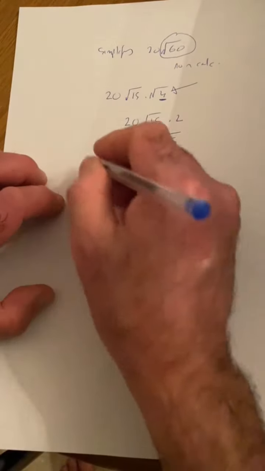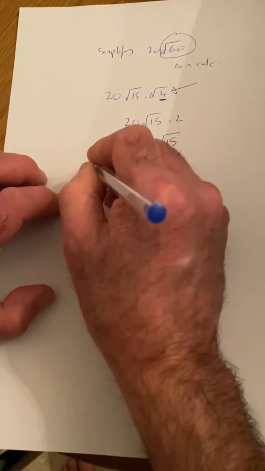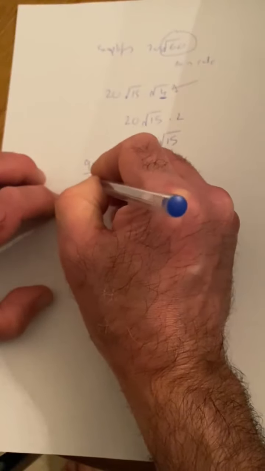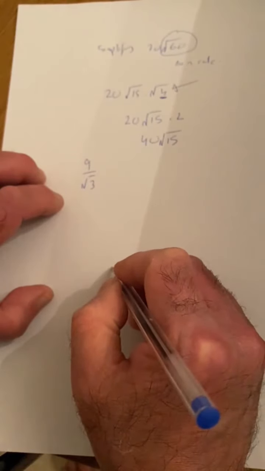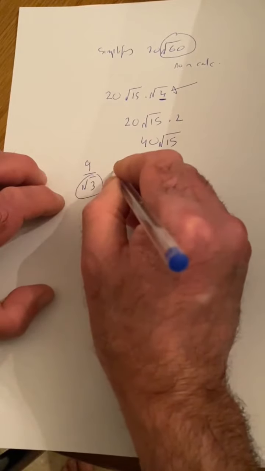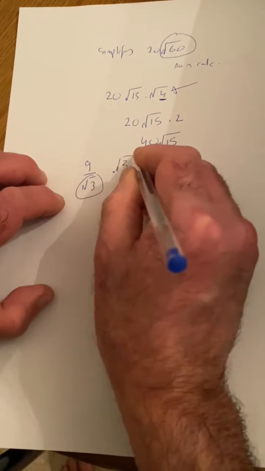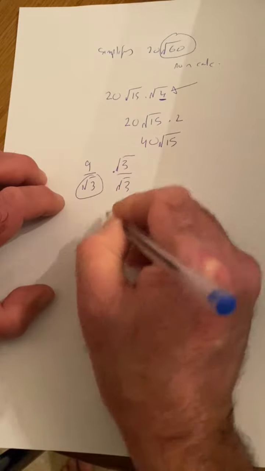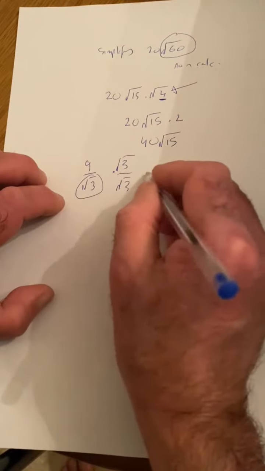Let's have another look at another one. 9 over the square root of 3. So how do you simplify that or rationalise that? Well, you look at the bottom and you multiply the entire thing by square root 3 over square root 3. Now you'll see why we're doing that.